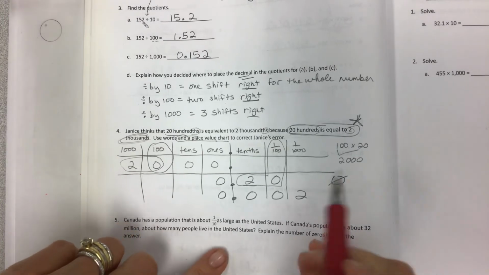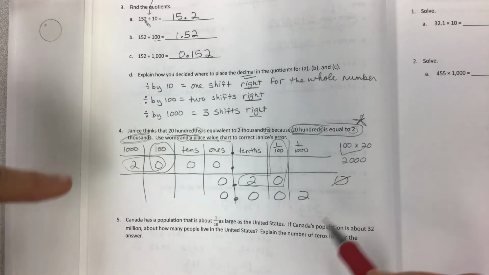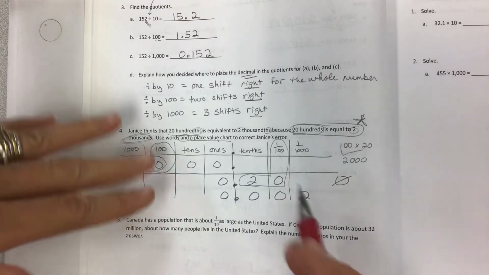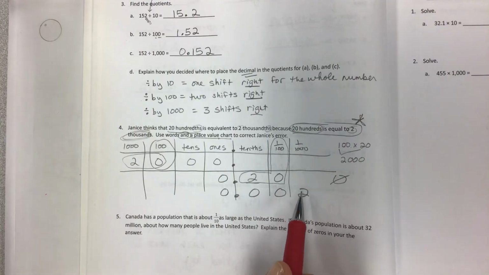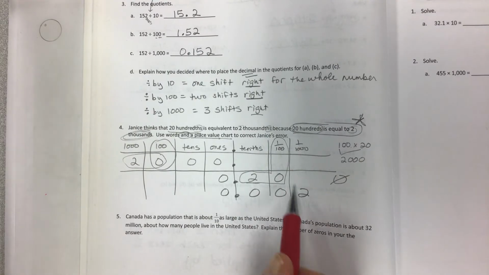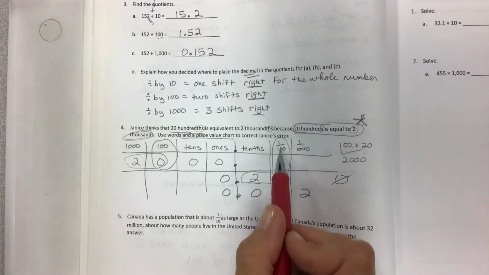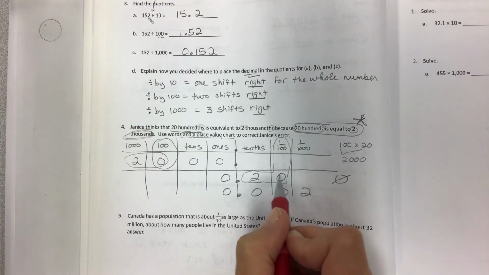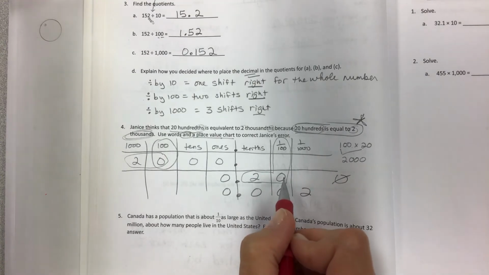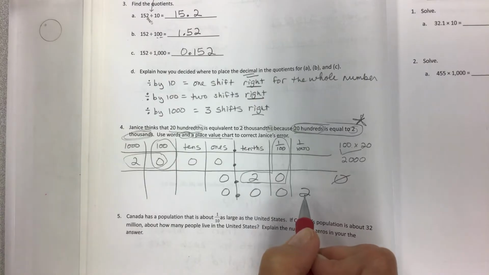This is kind of leading you into how to read decimals as we get into them in later units. So reading decimals correctly, this is 2/1000ths, this is 2/10ths, or 20/100ths. I say 20/100ths because the 0 is in the hundredths position. I say 2/1000ths because the 2 is in the thousandths position.